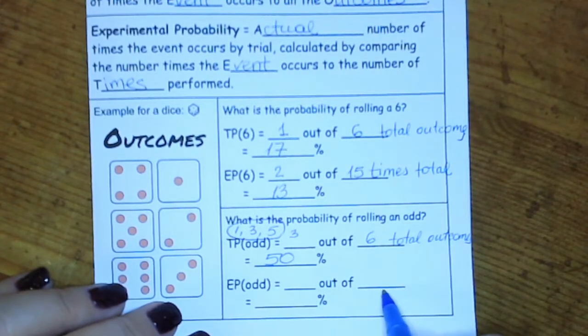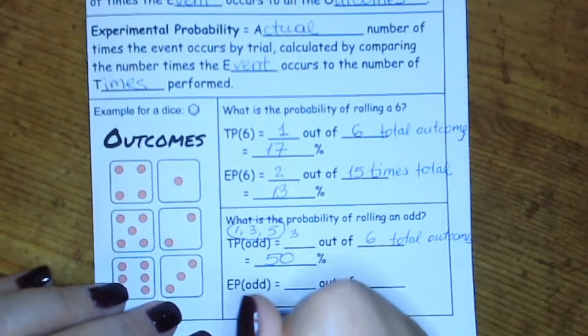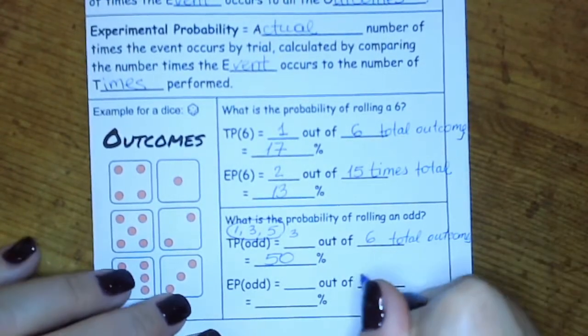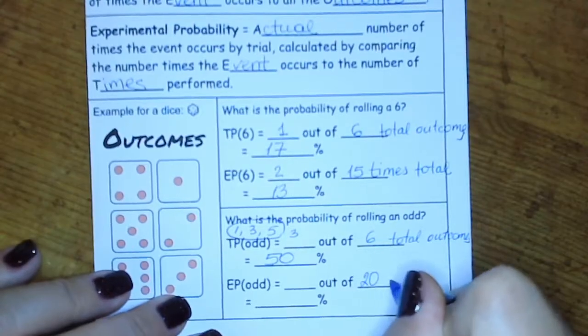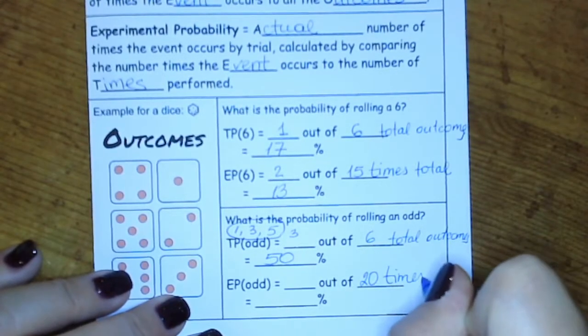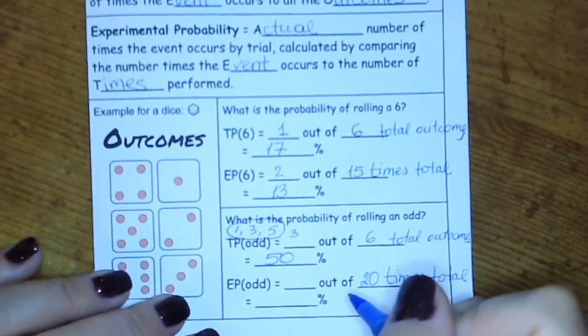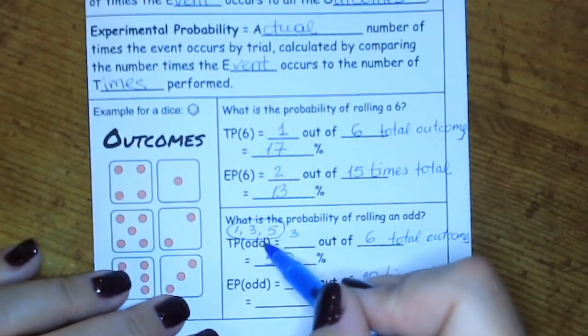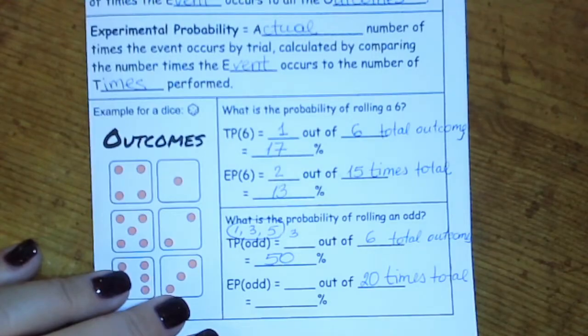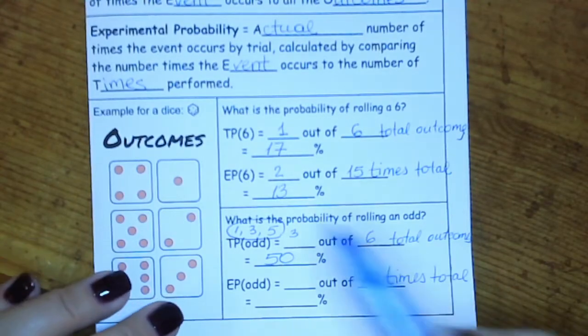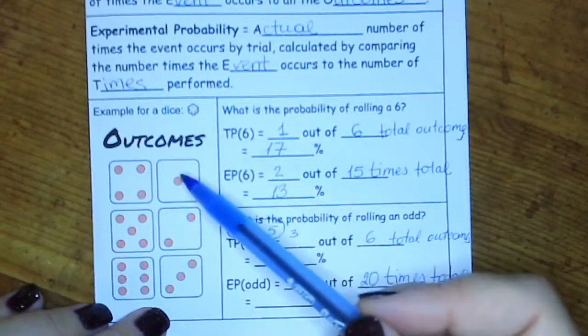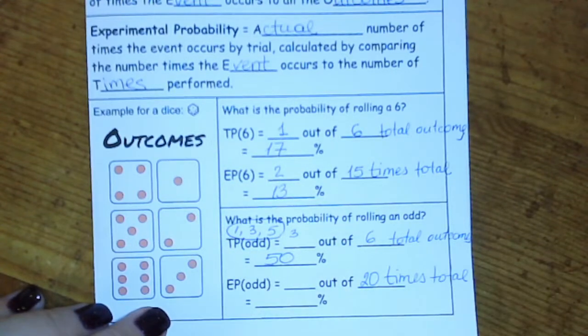So the number of times can be what you want it to be or given by the directions. So let me say, everybody in class roll the dice 20 times, and then see how many times you get a 1, a 3, or a 5. So 1, 3, and 5, that's half of the possibilities, so it's 50% chance.